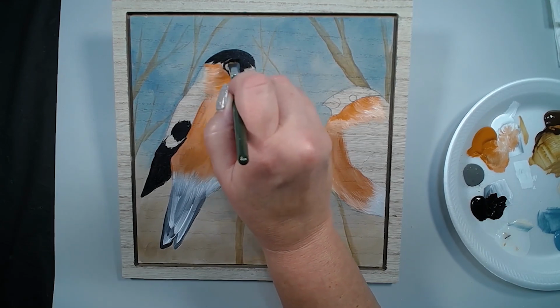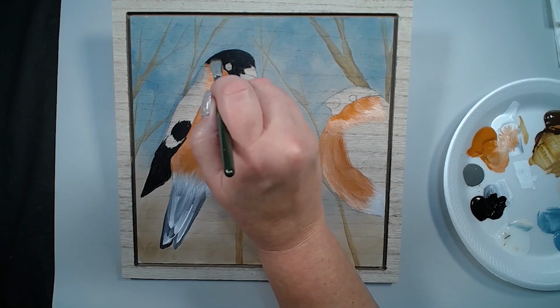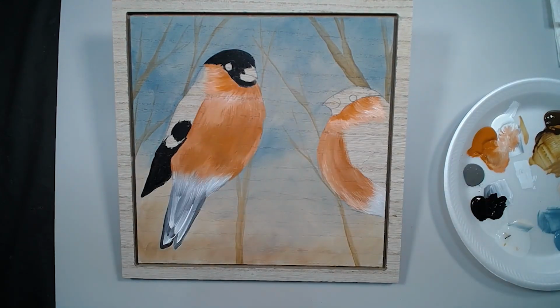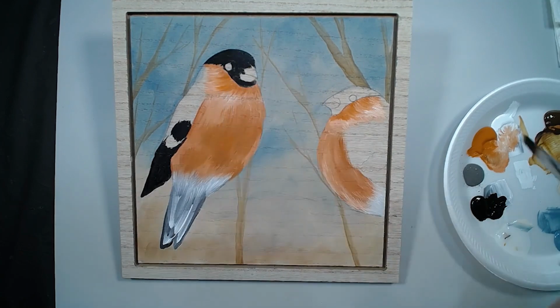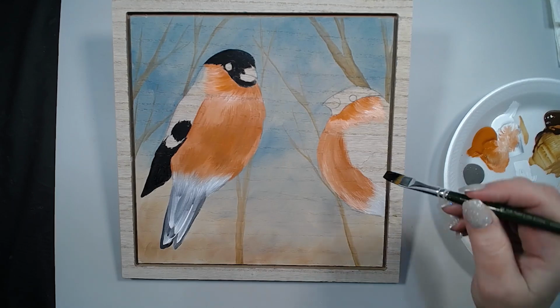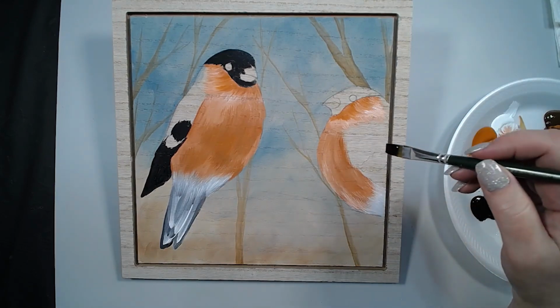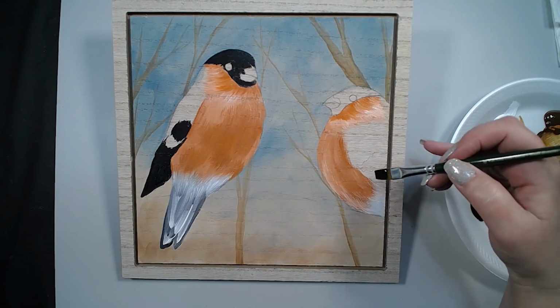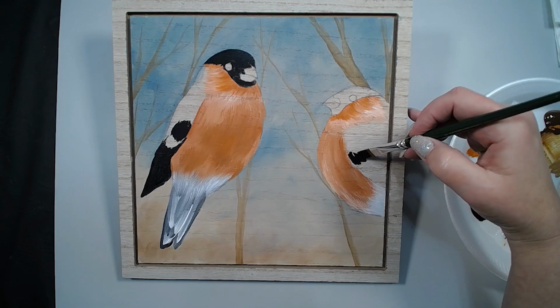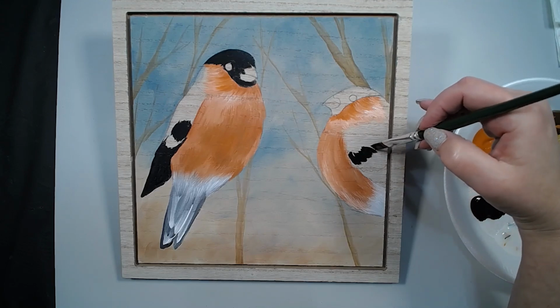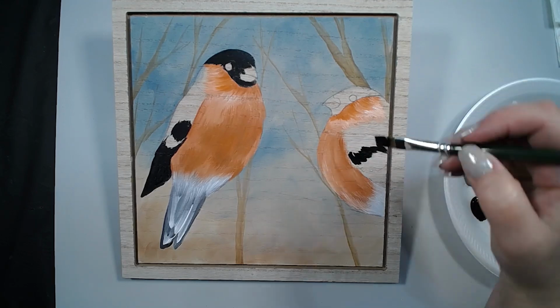All right, and then we're going to come from that along that little cap right there. Okay, and then on this guy, same thing up here. He's going to have a little bit of black right there. And then this is gray up above.